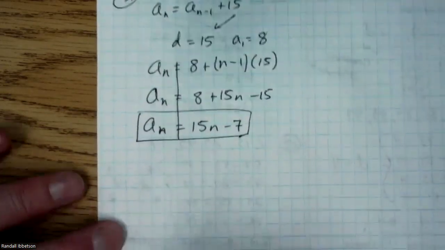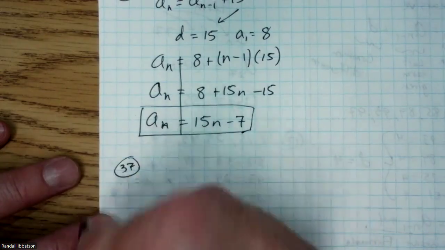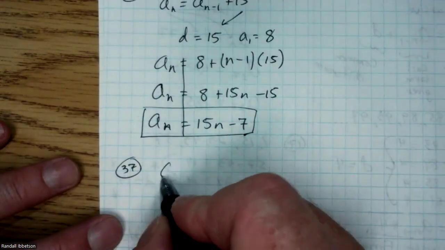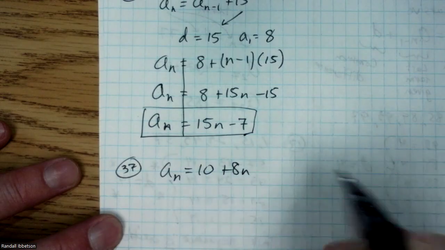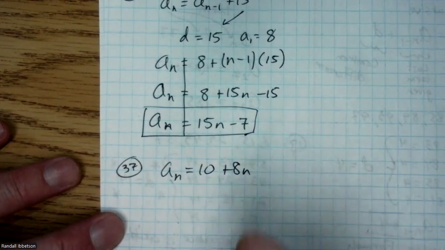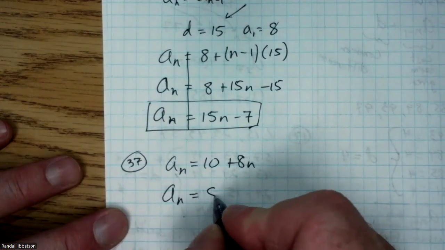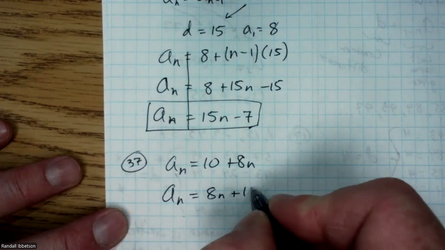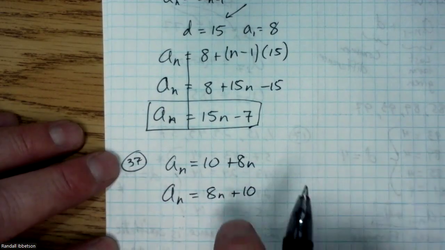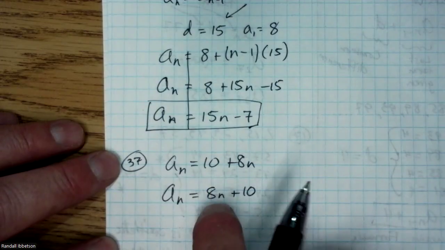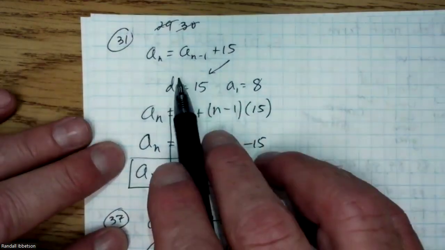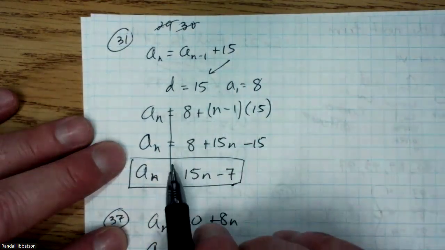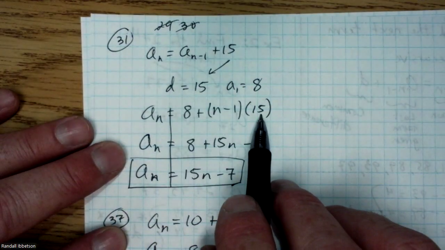And now let's finish up with number 37. So number 37 gives us an explicit formula. Now, even though these aren't in the order I would put them, let's put them in the order I would write them, 8n plus 10. Still, there's something hidden in both of these forms that we should understand. Remember, when we were given the recursive formula and wrote the explicit, we had to distribute the 15.